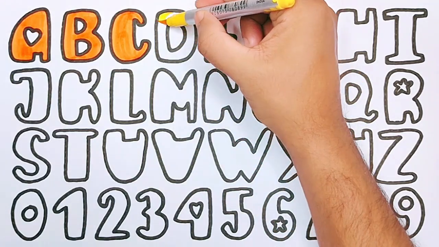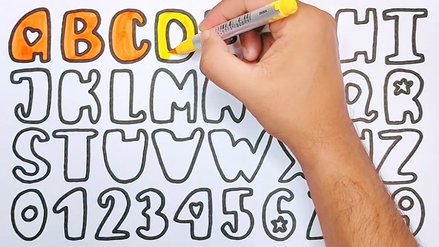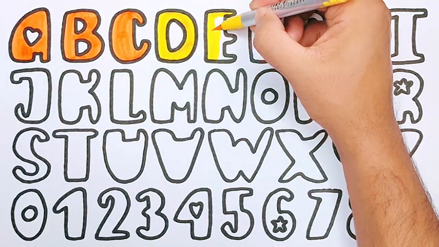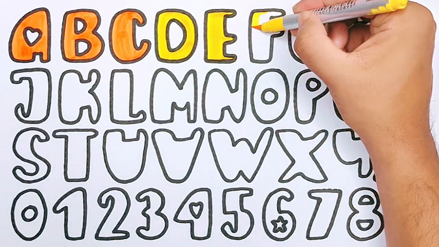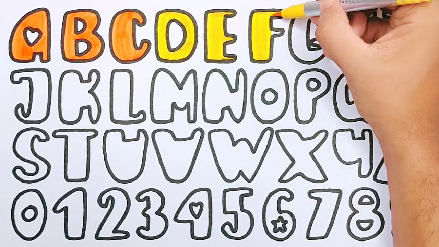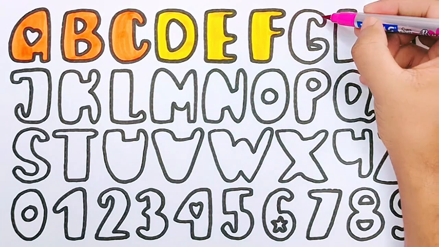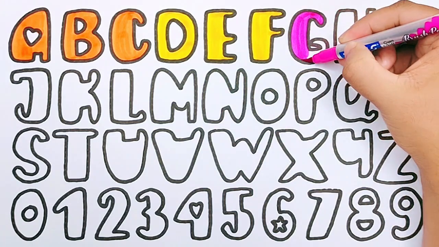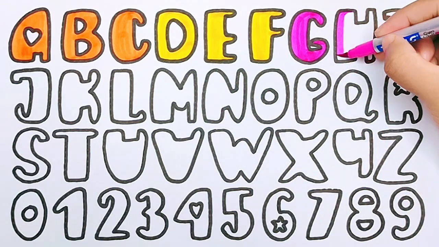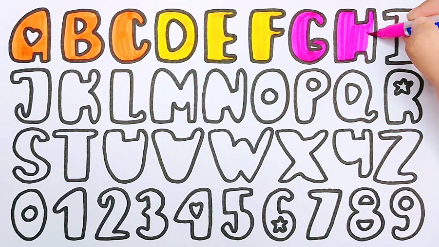Yellow color D. D for diamond. E. E for elbow. F. F for fire truck. Pink color G. G for giraffe. H. H for hammer.